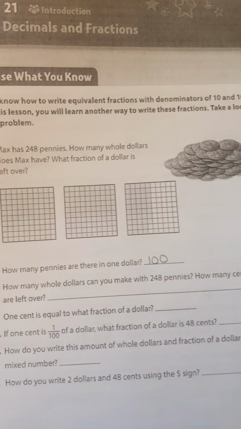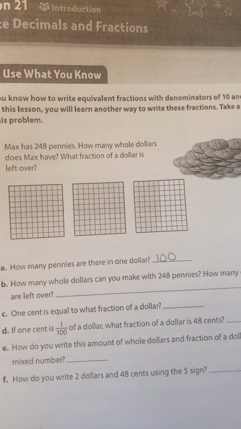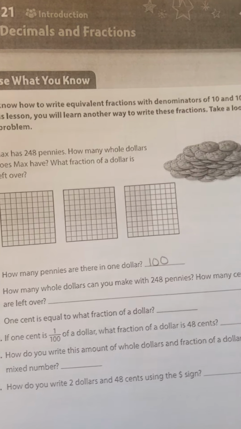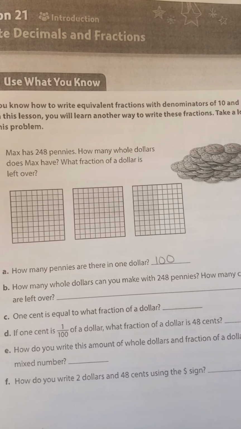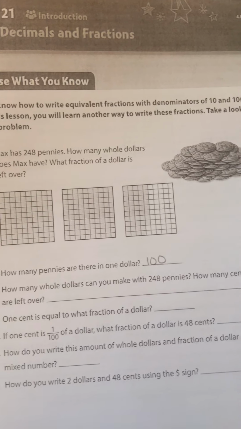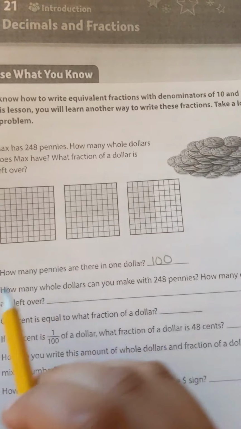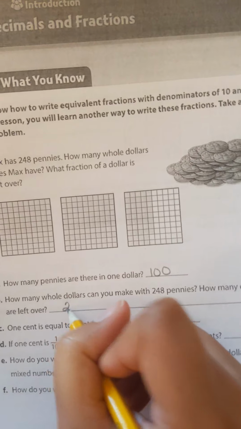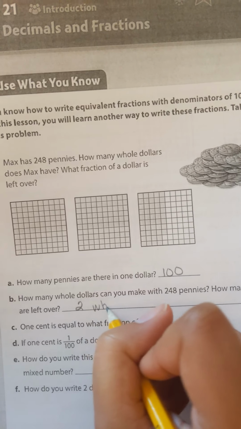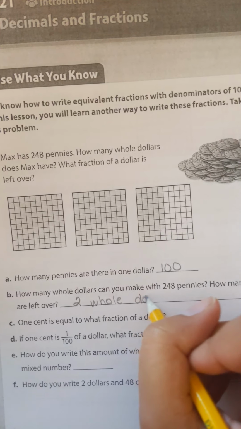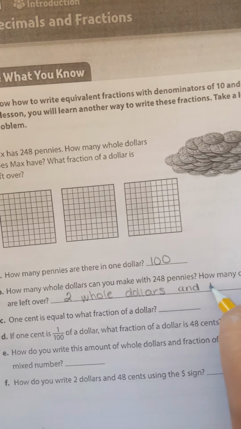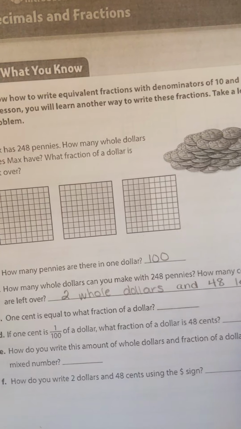If we need 100 pennies to make a dollar, we can do 100 pennies from the first one, 100 pennies for the second one, so that's going to bring us up to 200, and then 48. So how many whole dollars can we make with 248 pennies? 2 whole dollars and 48 left over.